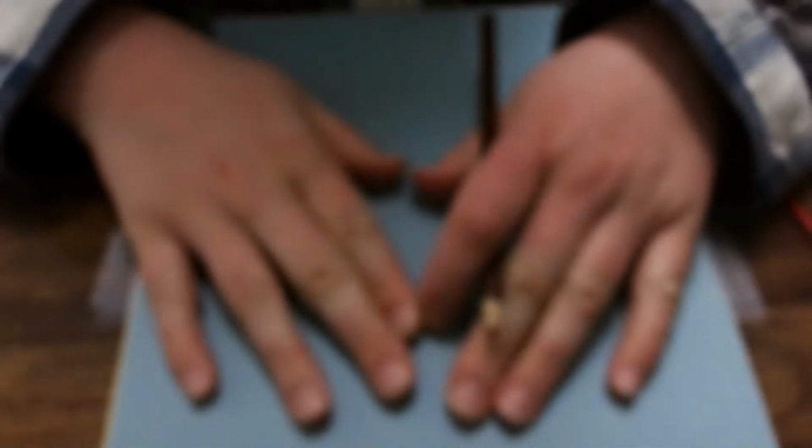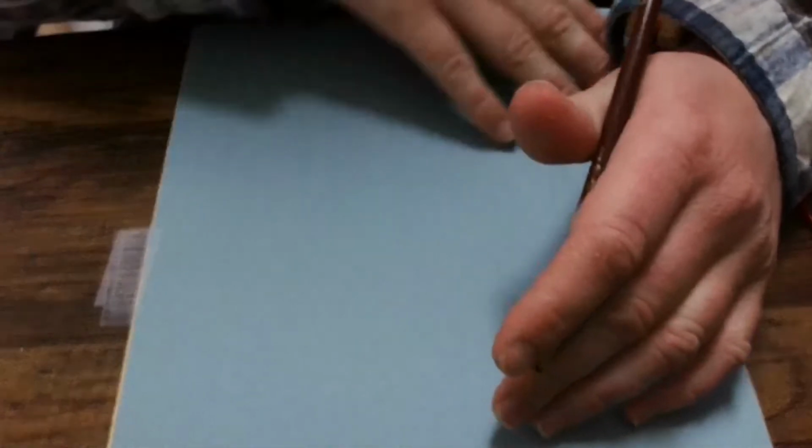Yeah, this is what we've been using to draw. Sorry about that. The camera should focus a lot better now.